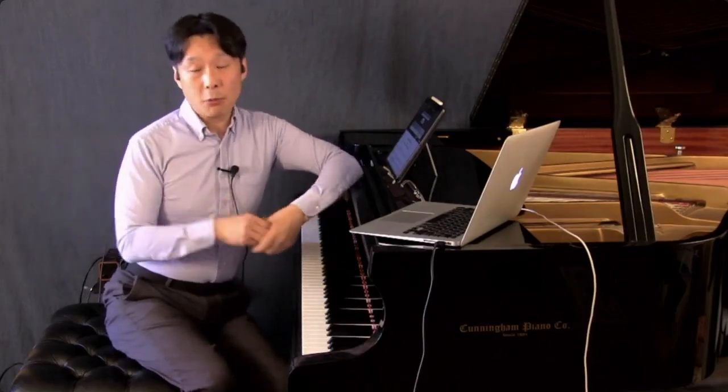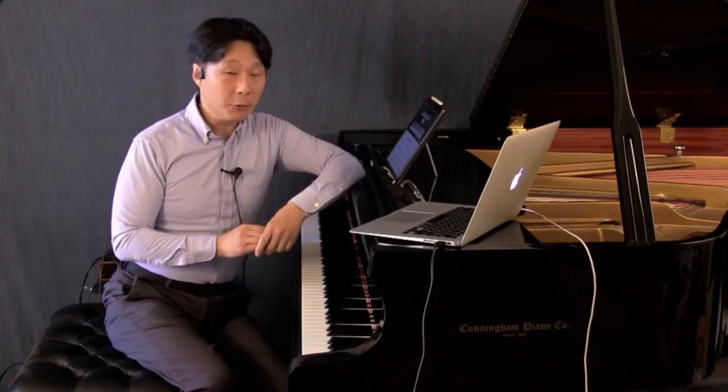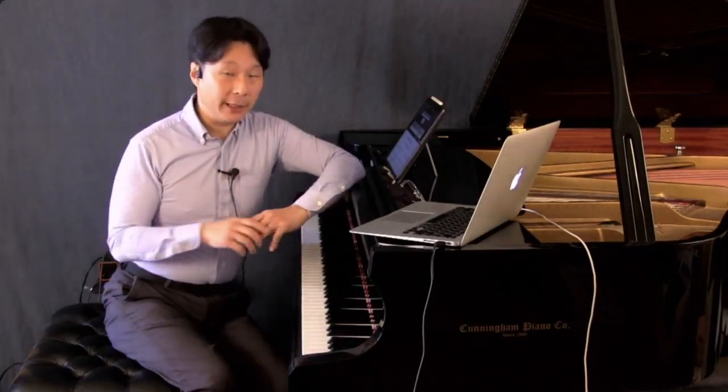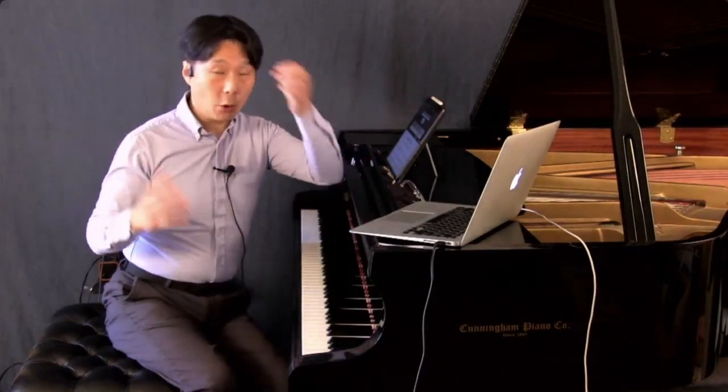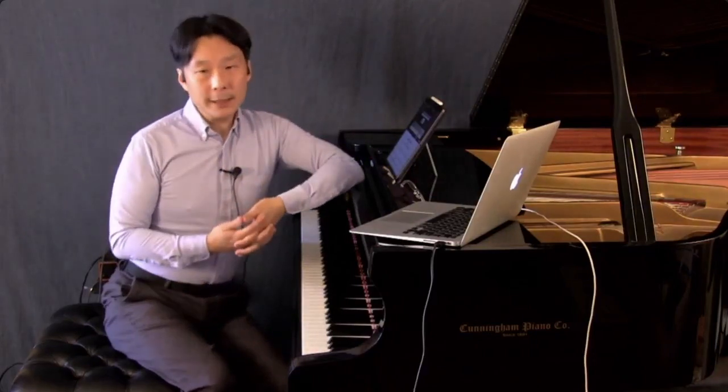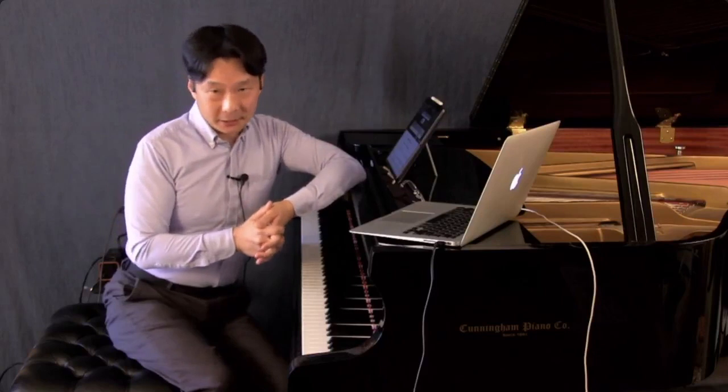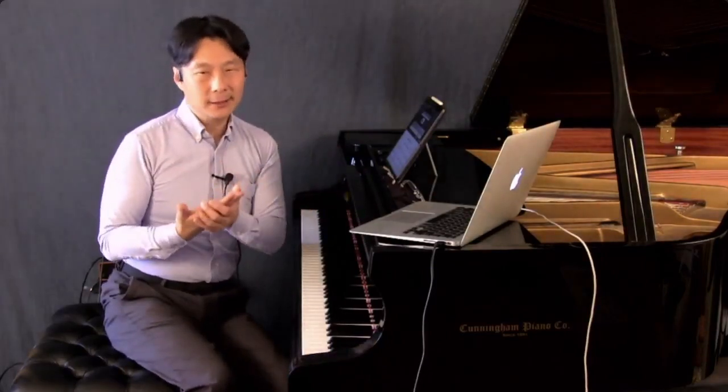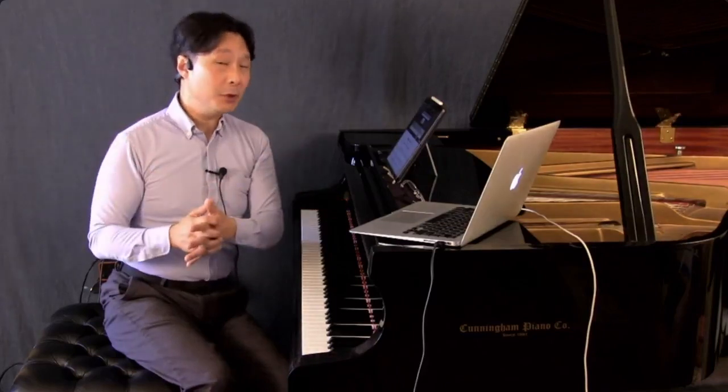Now, I actually also work with Cunningham Piano, which is based in the Philadelphia area. It is the oldest piano retailer in this area, but we were Yamaha's Dealer of the Year for last year. So we have tremendous access to some of the best pianos and the best music technology anywhere.